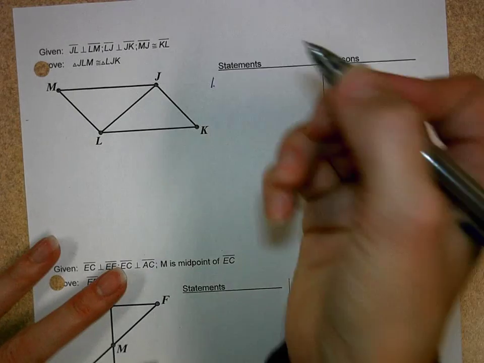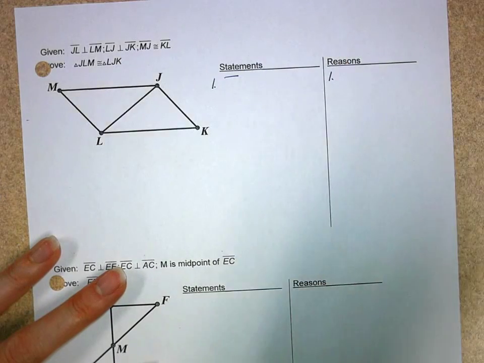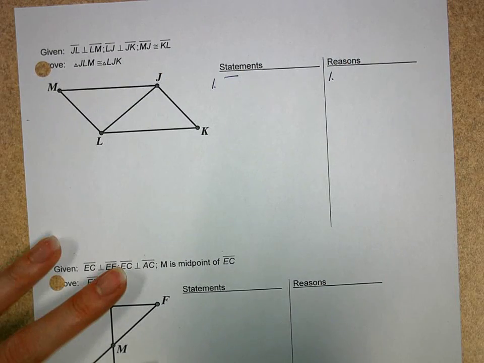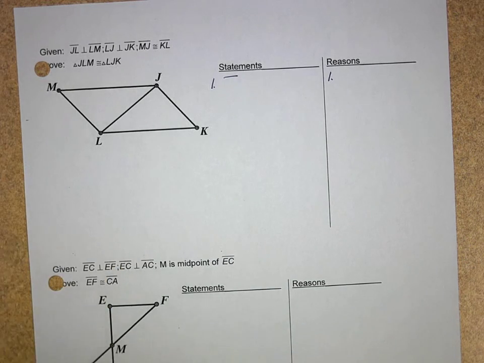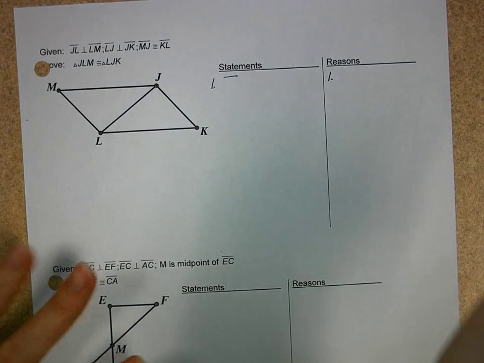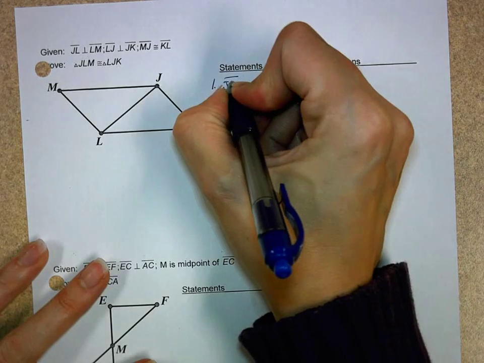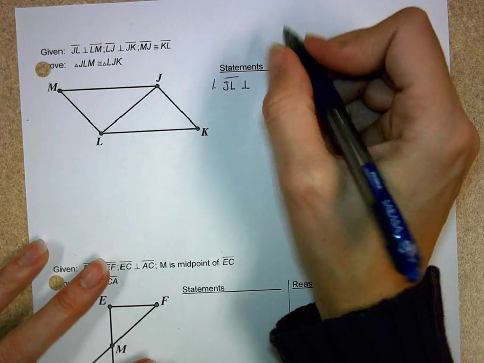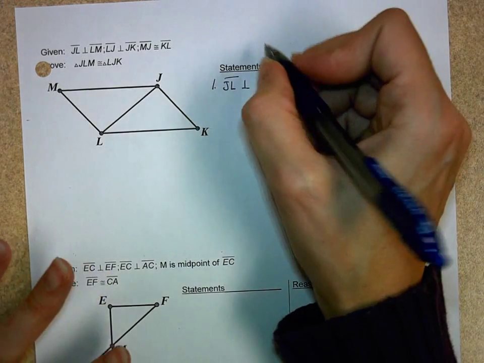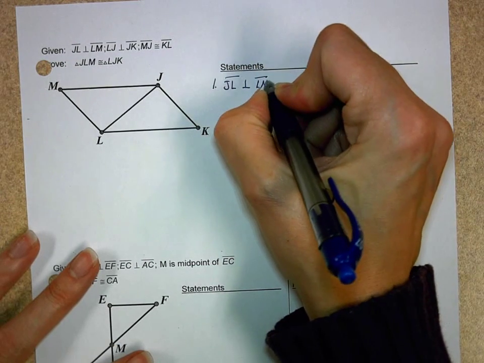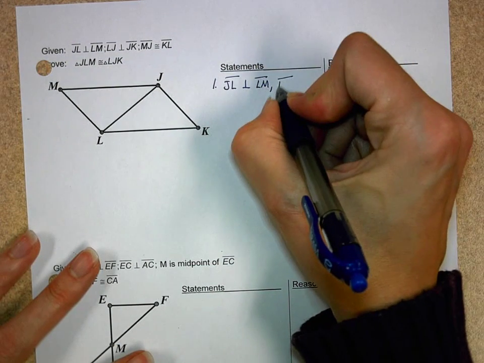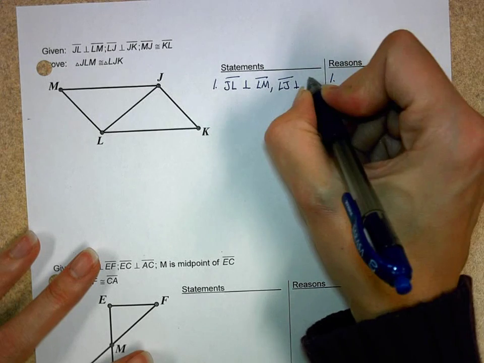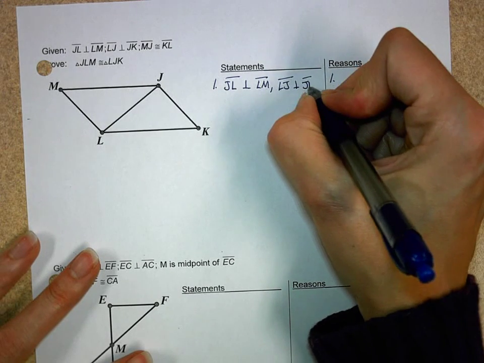So the first thing I'm going to do is put down all, make sure I have these right. Yeah, I did. The two pairs of segments that are perpendicular. So I have segment JL is perpendicular to LM, and segment LJ is perpendicular to segment JK. Given.